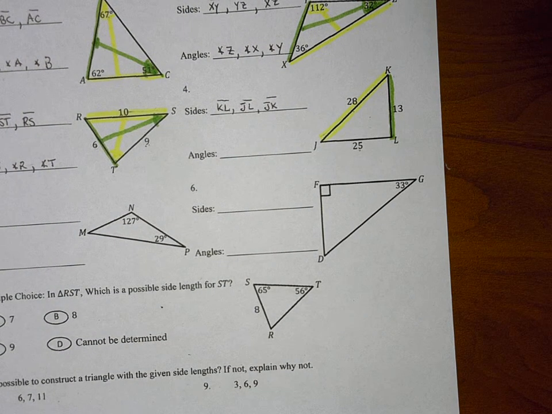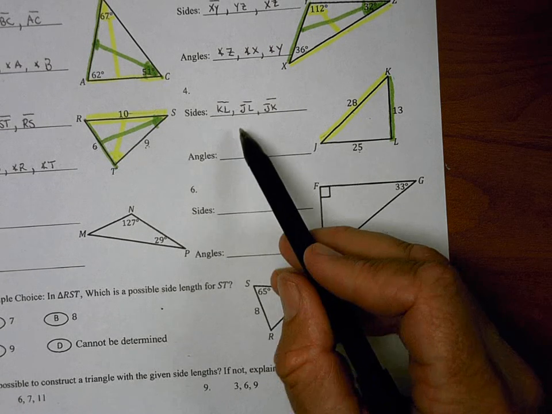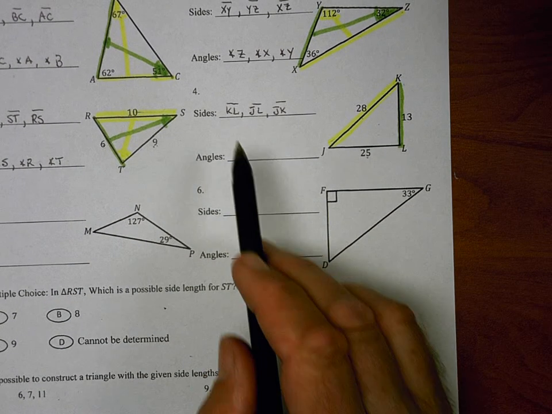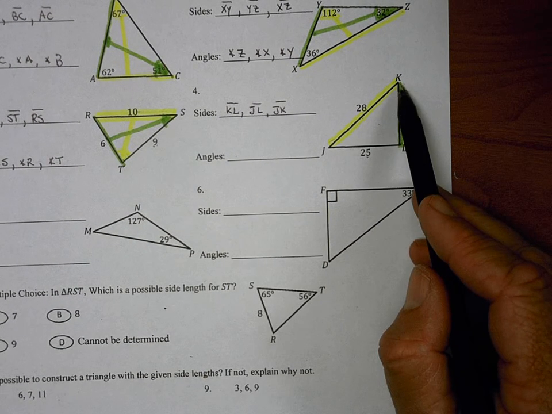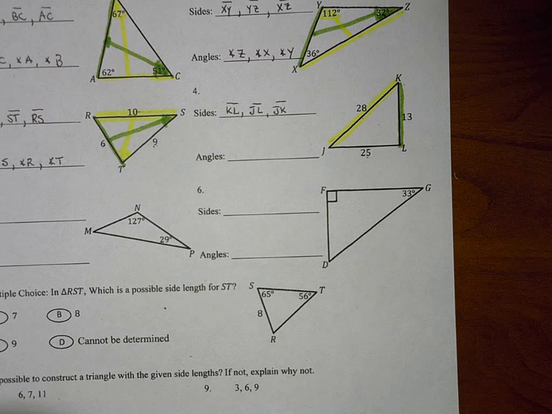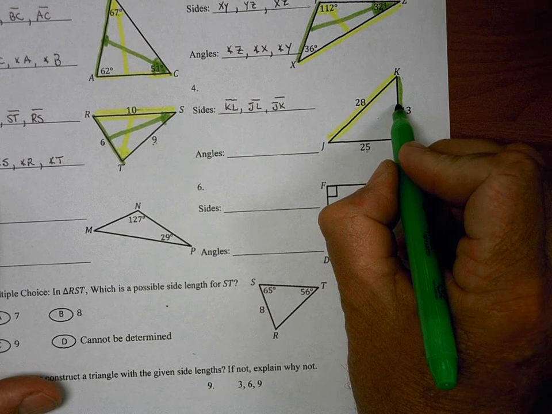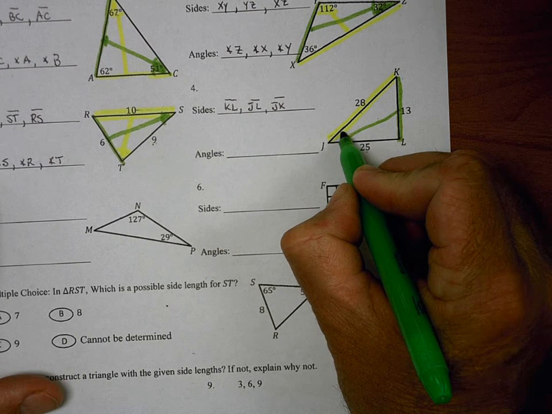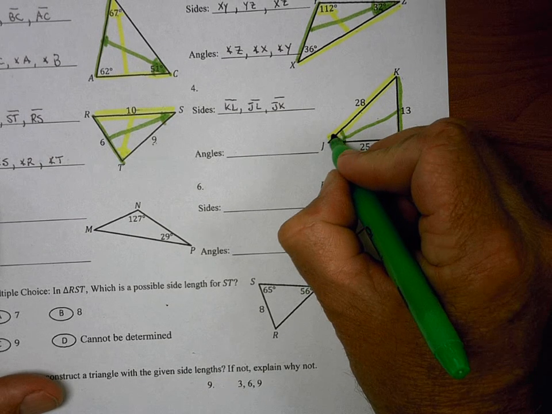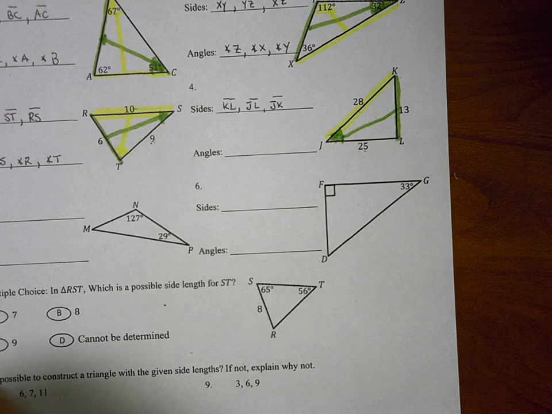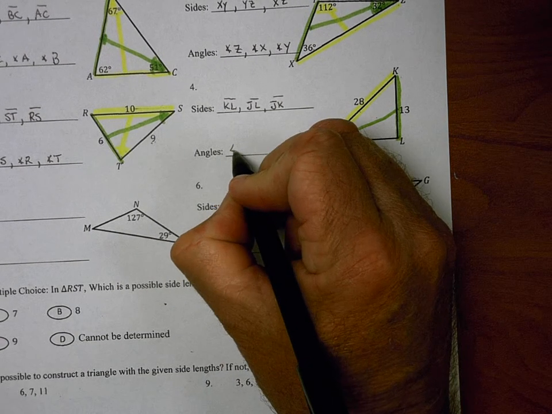Okay, so now, once I have my sides in order, I can now put my angles in order from small to large. If K to L is my smallest side, then that means the angle across from that side, which would be that angle right there, which is angle J, that's going to be my smallest angle. So angle J is my smallest angle.